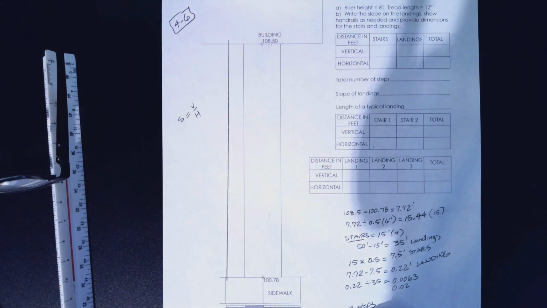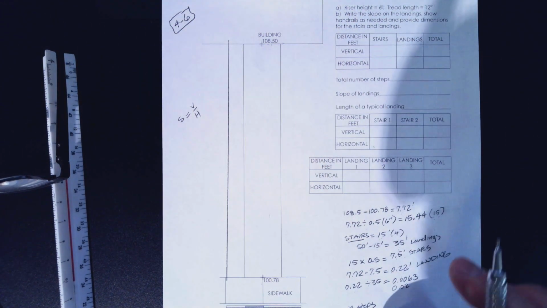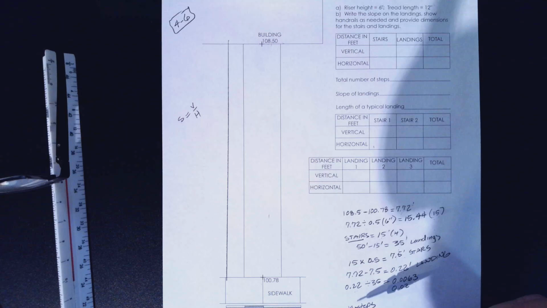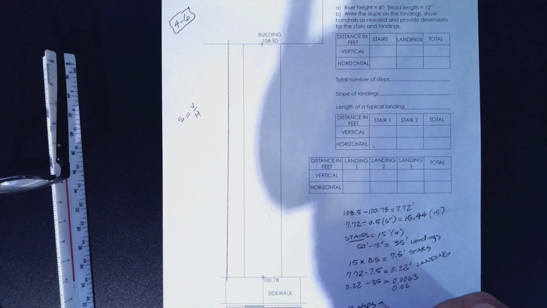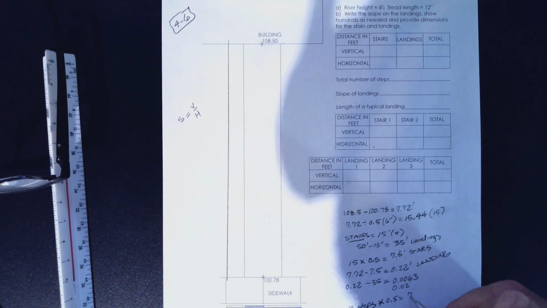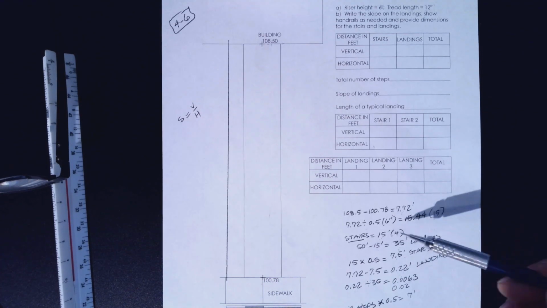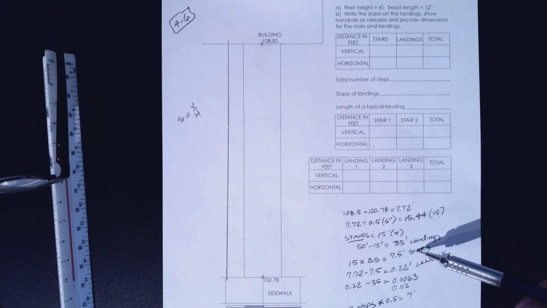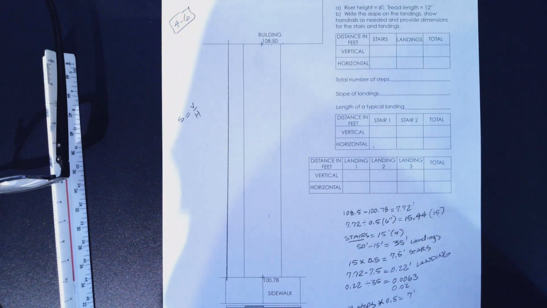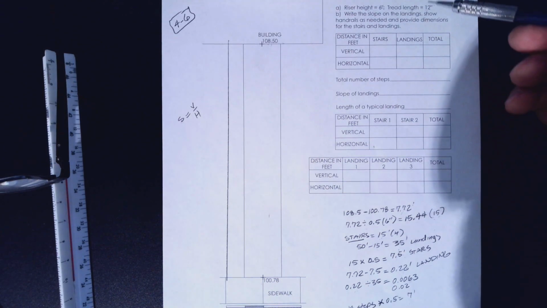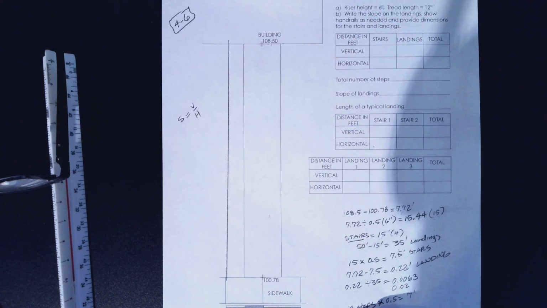So 14 steps, that gives us how much vertical drop? They each drop a half a foot. So 14 steps times 0.5 equals 7 feet. So now instead of 15 stairs and 7.5 feet, we've got 14 steps, which gives us 7 feet. And a total stair length of 14, because we have 14 stairs and they're each a foot wide treads. So now we have 14 feet.